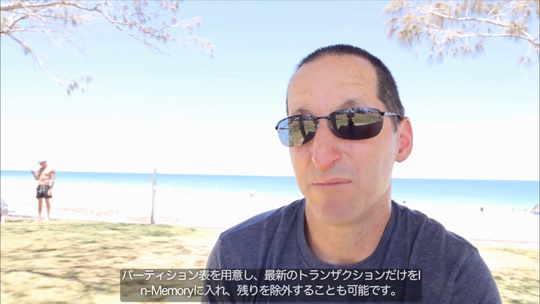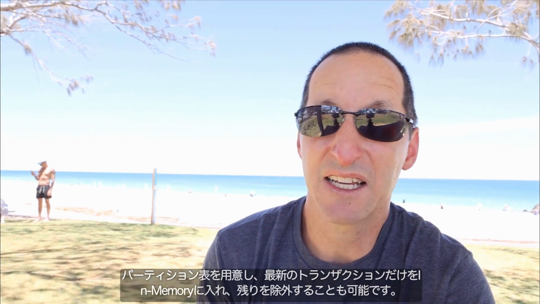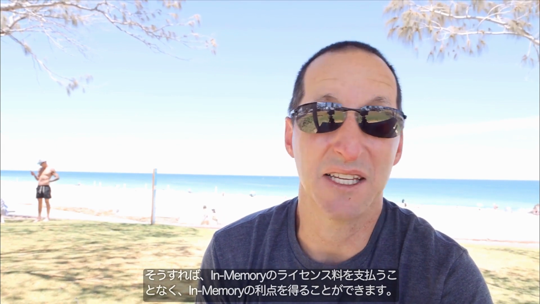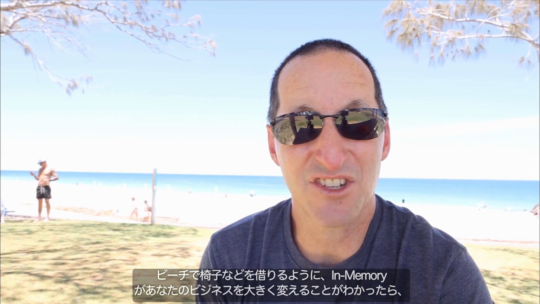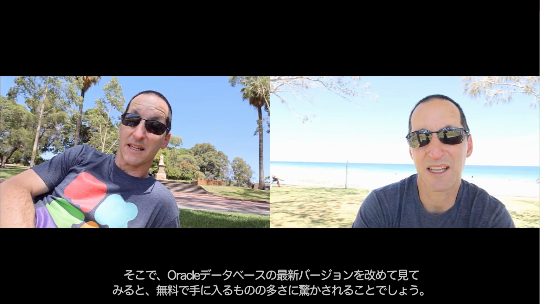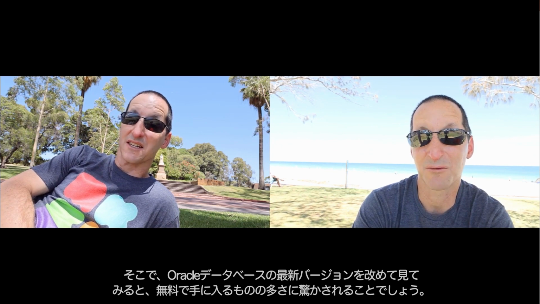Think about this, you could have partitioned tables and just put the most recent partitions into the in-memory and leave the rest out. That way you get the benefits of in-memory without having to pay any in-memory license fee. And just like renting chairs and stuff at the beach here, if you find in-memory really transforms your business, then you can make that next jump to get that real good return on the in-memory license investment. But you can now have it for free. So take a fresh look at the latest version of the Oracle database. The amount of free stuff you can get in there is simply amazing.